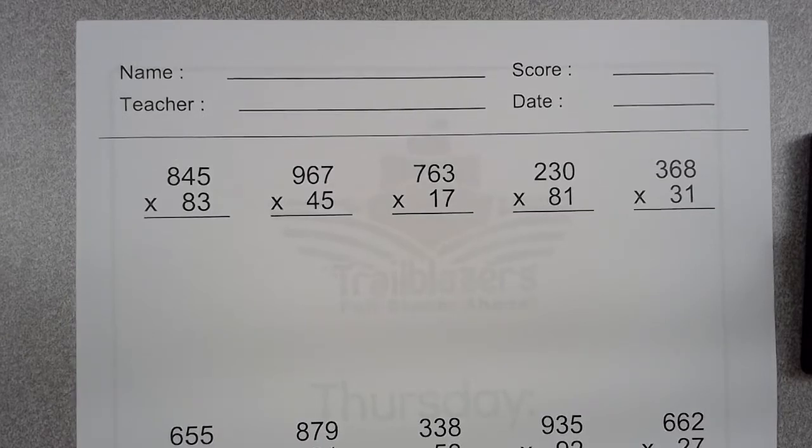There are 15 problems here. I'm going to do the first 3, and the rest of it's on you. That's 12 problems you get to do on your own, because this is Thursday and you've done countless multiplication problems.